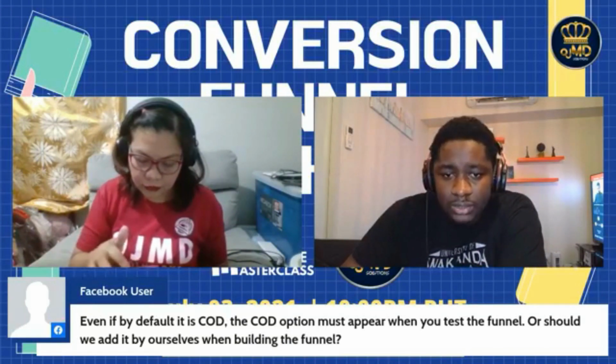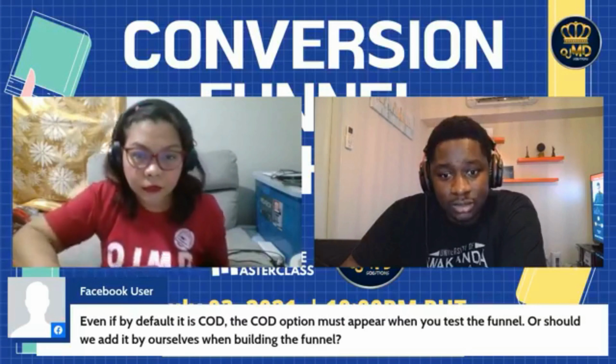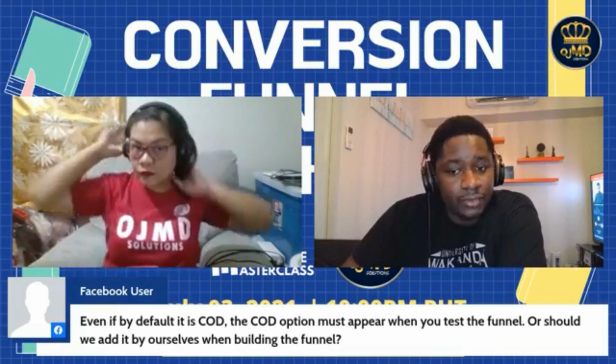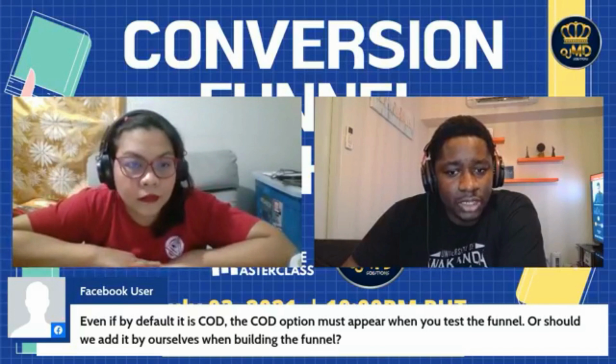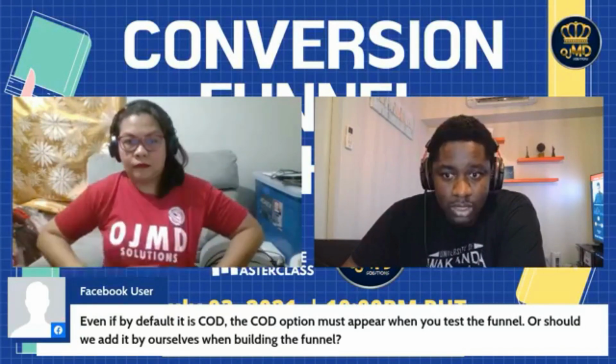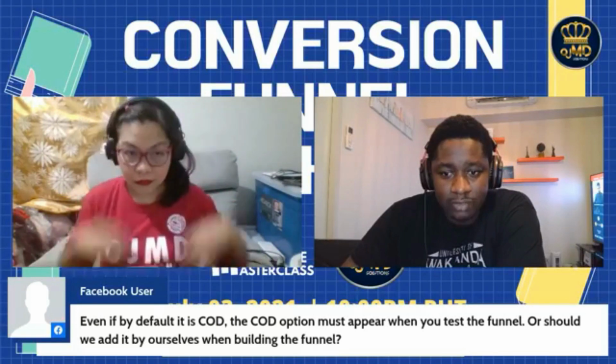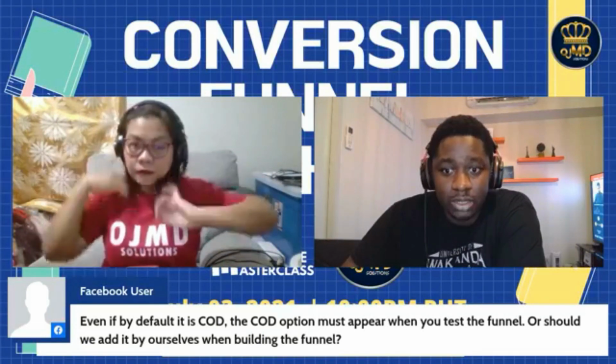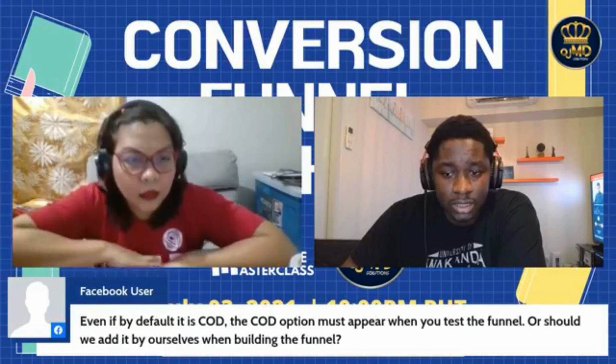Oh, sorry. All right, so you can add the button on your own if you want. By default, normally the COD option will not really appear if you don't connect other payment gateways. It's not like Shopify where you have COD set up. But if you want to add it, yes, you can.